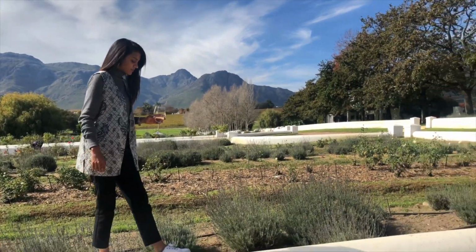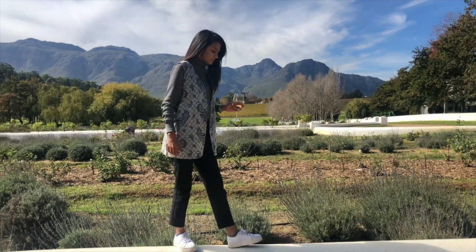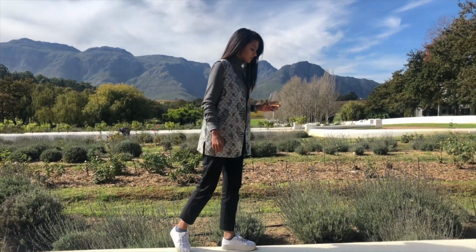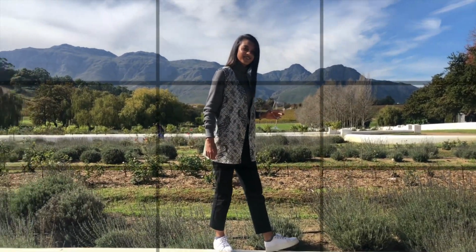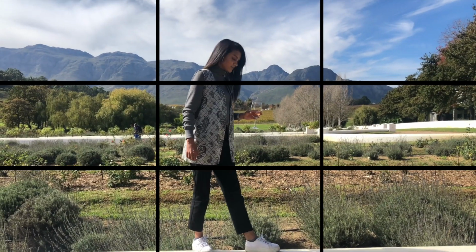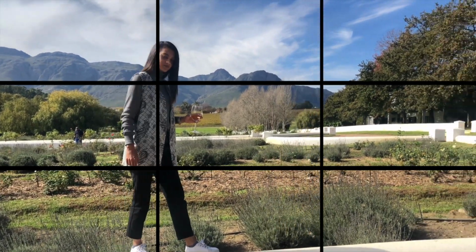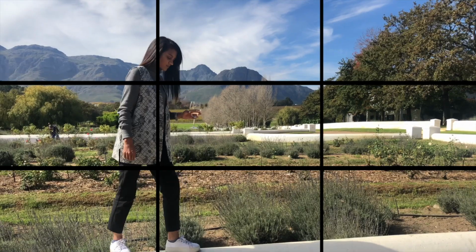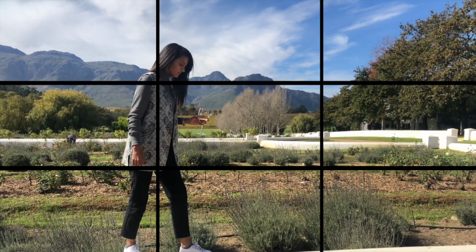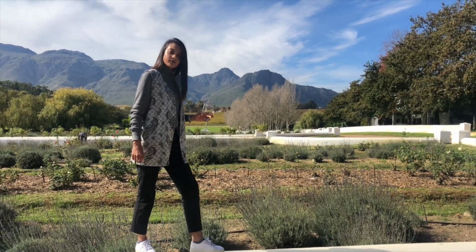Okay. So for an example, I'm going to demonstrate here the rule of thirds with Lee as our subject. So here Lee is right in the middle of the photo, whereas here she's a little bit off center, so it's just a little bit more pleasing to the eye.